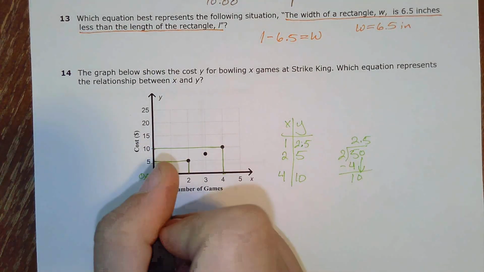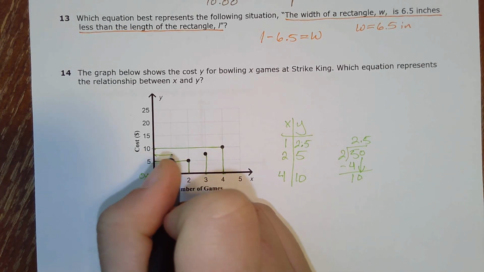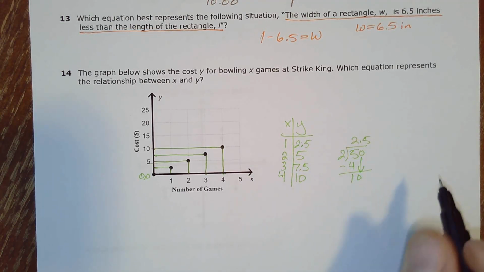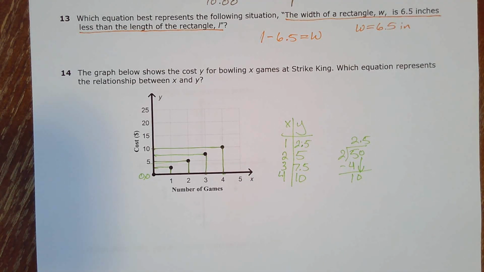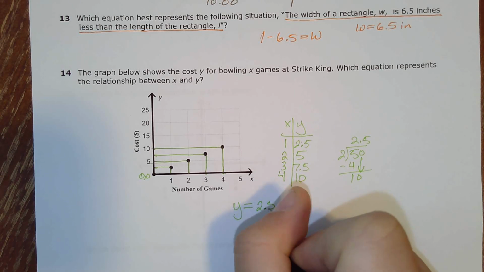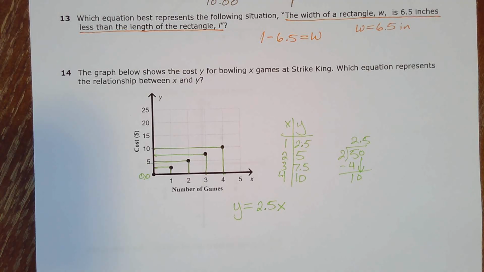So now I know that that's 1 and 2.5. If it's skip counting by 2.5s, then that's going to be 3 and 7.5. Cool. Now, write an equation. The value of y is equal to 2.5 times the value of x. All right? Super simple. All right, let's keep going, y'all. We're almost there.